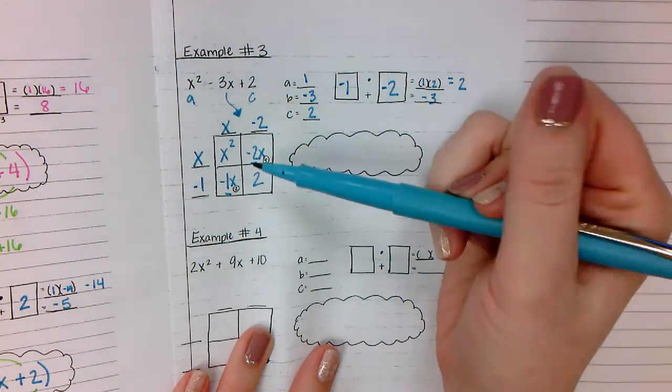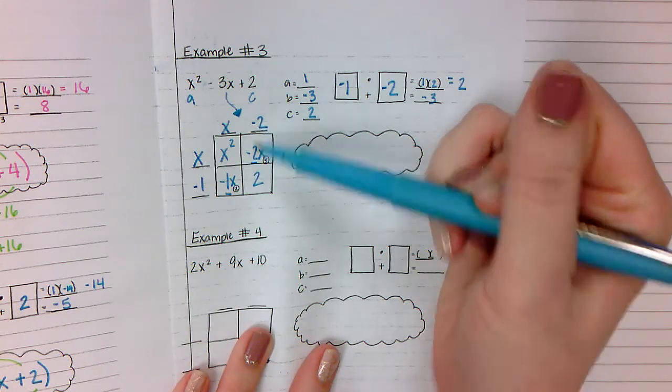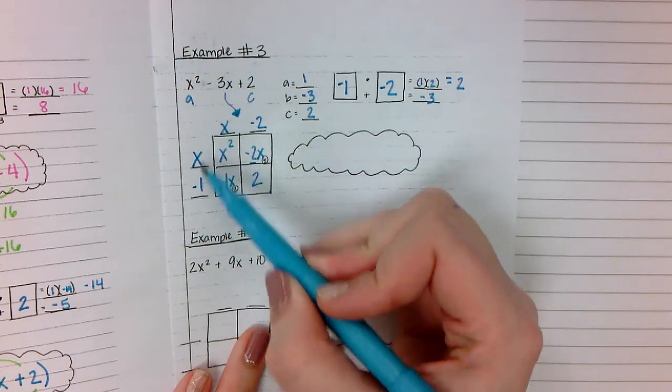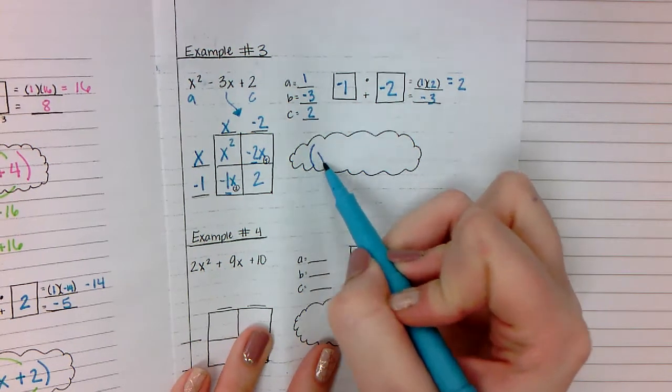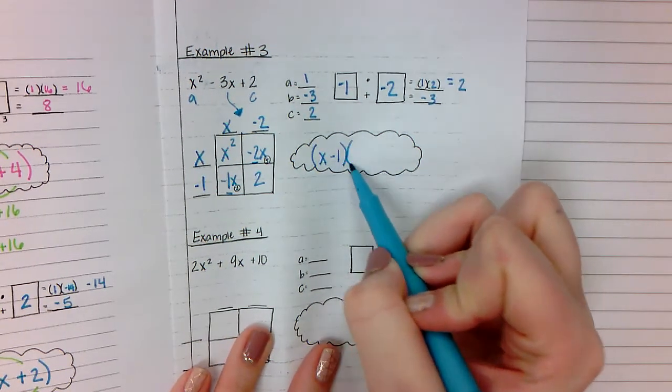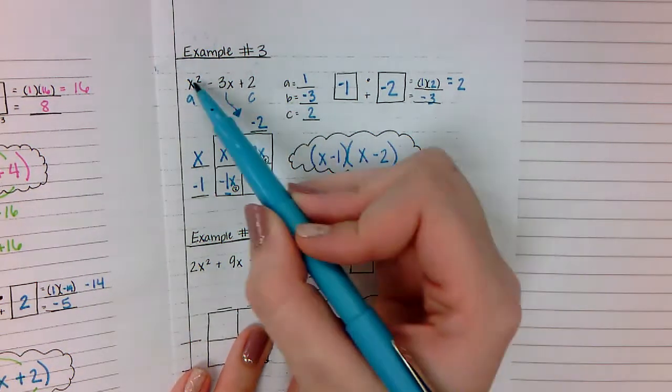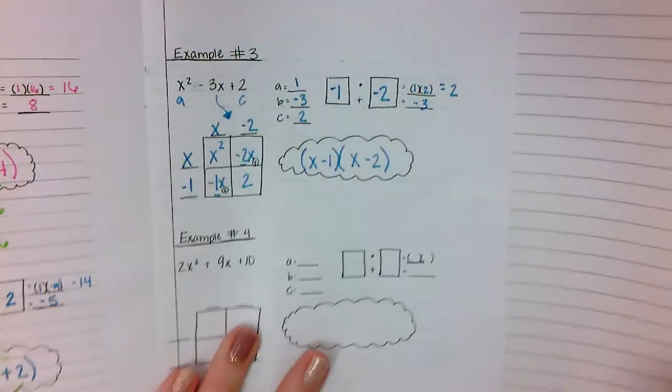And so if there's that negative symbol with that x, go ahead and pull that out. We don't want to forget about those. So now this would be my factored form. We're going to put x minus 1 in one set of parentheses and x minus 2 in the other set of parentheses. And that is the factored form of this standard equation.